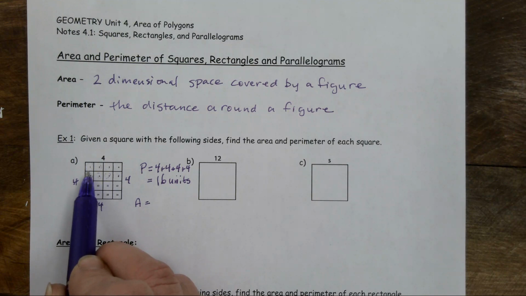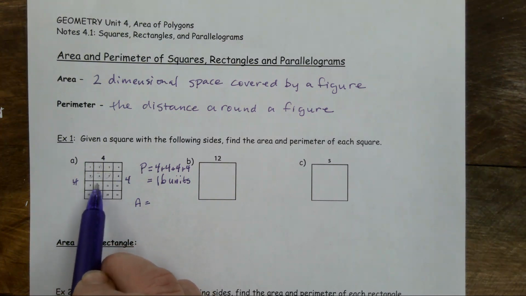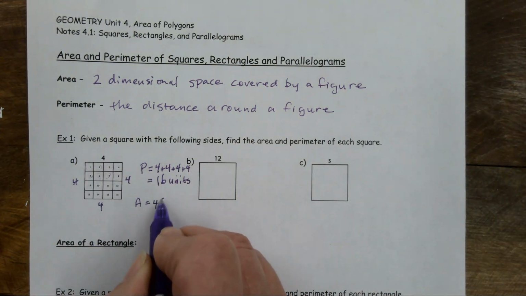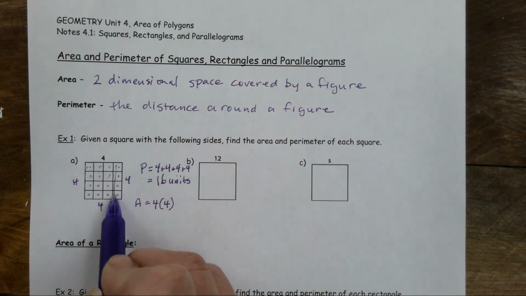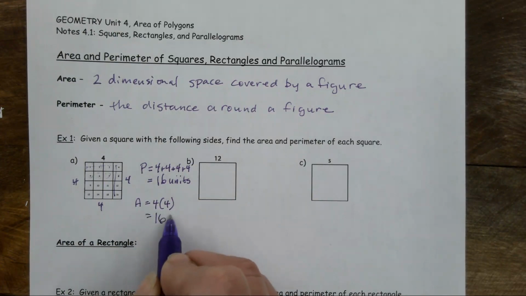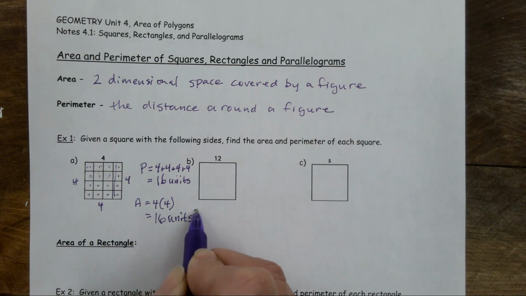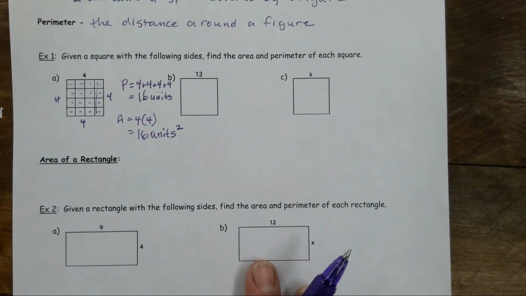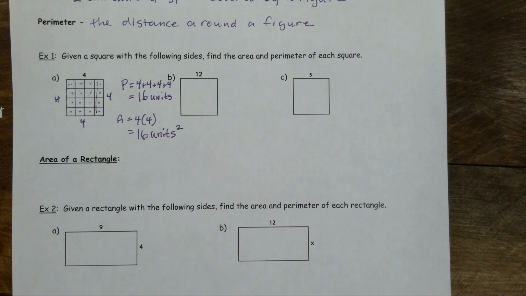And so each of these little boxes represents one area unit. And so I have 1, 2, 3, 4, 5, 6, 7, 8, 9, 10, 11, 12, 13, 14, 15, 16 spots on the inside. We can get that by multiplying the number of rows by the number of columns. Now, because it is two-dimensional, we put a little squared on the end of our area. In this particular problem, it turned out that my perimeter and the area are the same. That's not unheard of, but it's not an always situation.